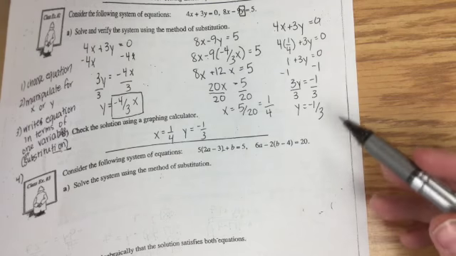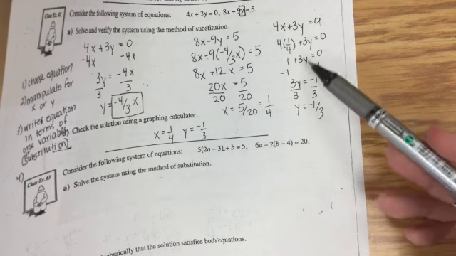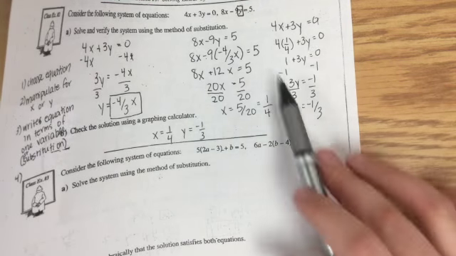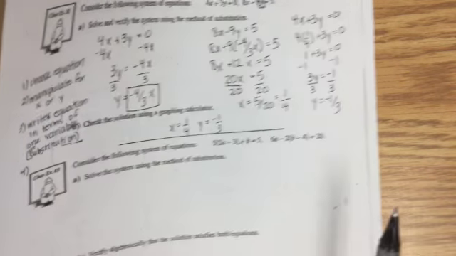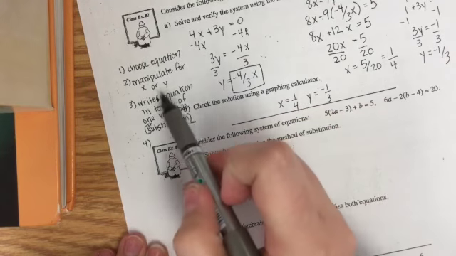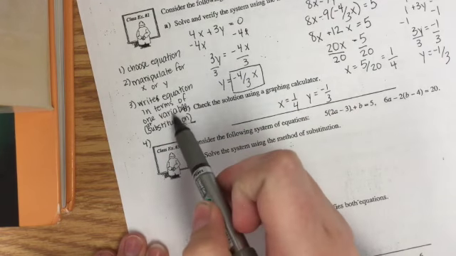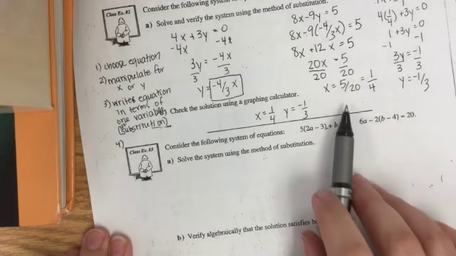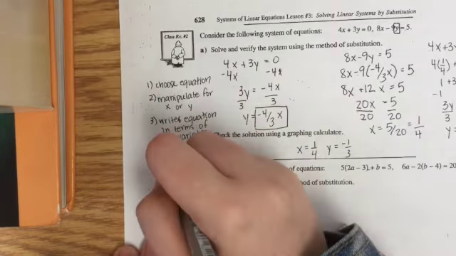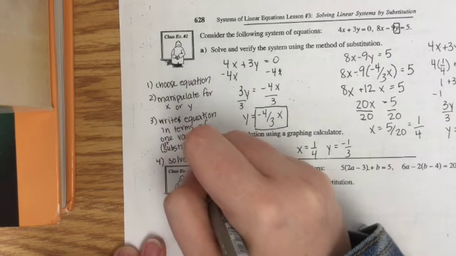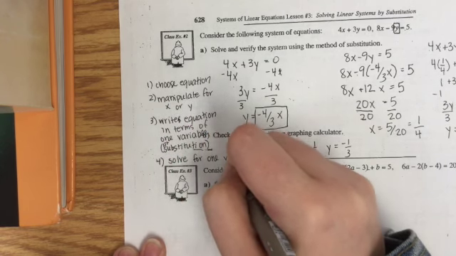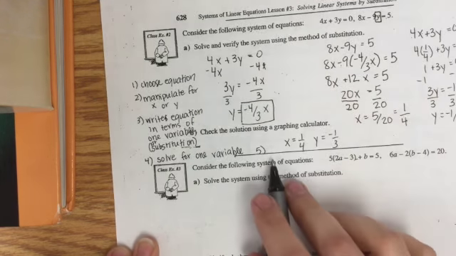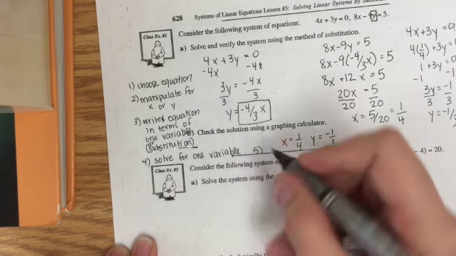So if you didn't have the chance to get this algebra down, or I was writing off the side there, feel free to pause and take a minute to record that. But I'm going to go over here. Step 4, write an equation in terms of one variable. Okay, I did that. I substituted in. I solved for x. So I'm going to say solve for the one variable was my 4th step. And step number 5, I'm going to say go back and sub in.